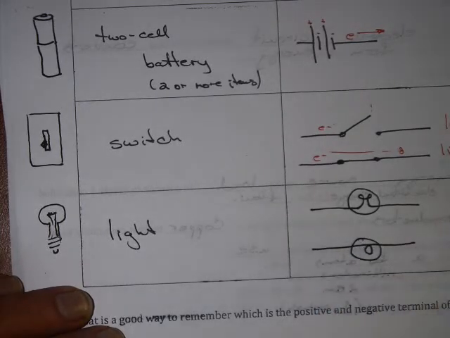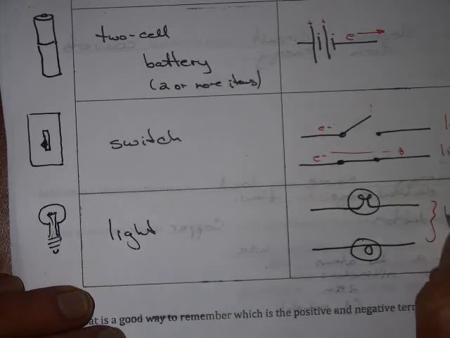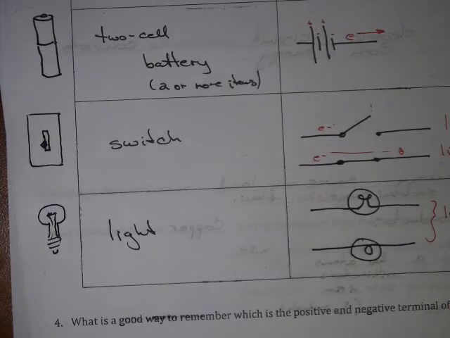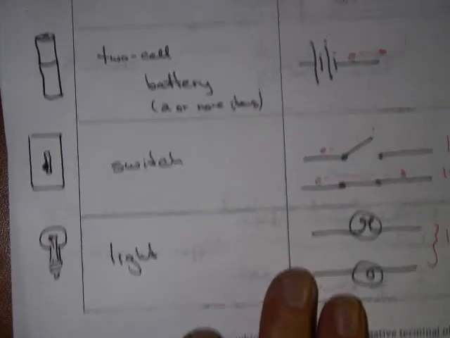Both these are the same thing. These are both light. The official word is not light, it's actually lamp. So that's official.